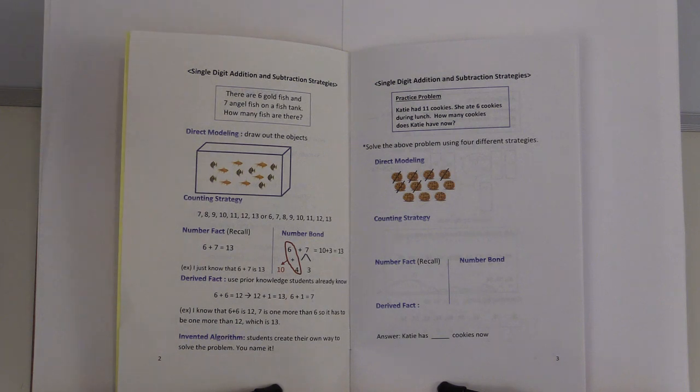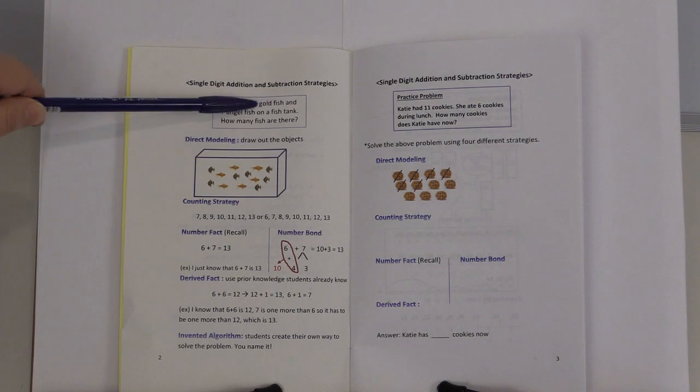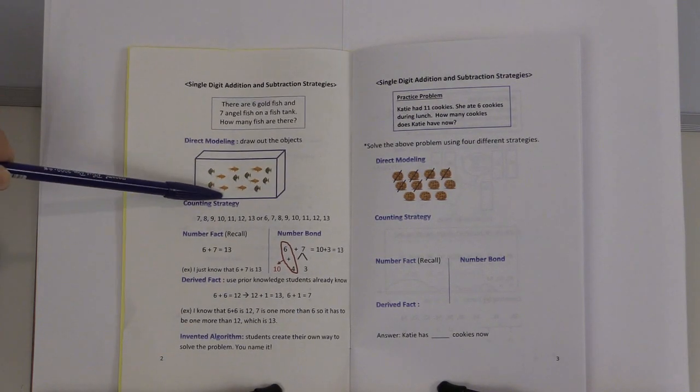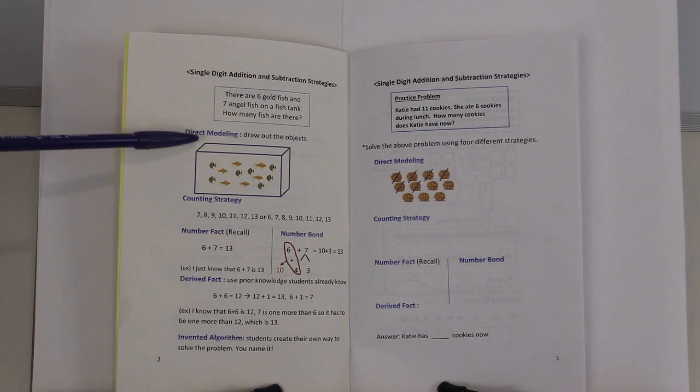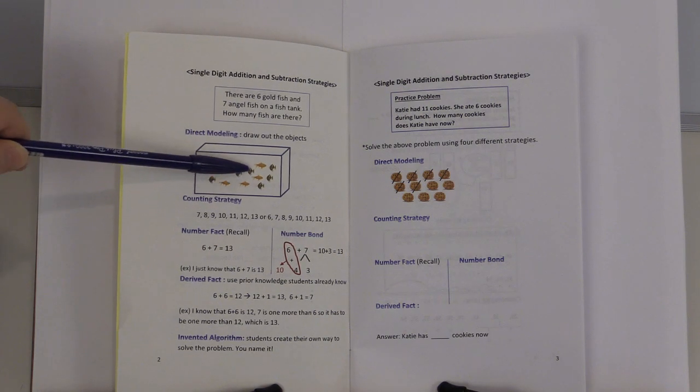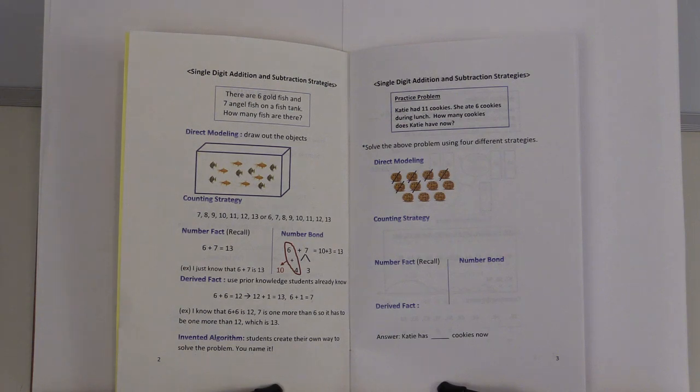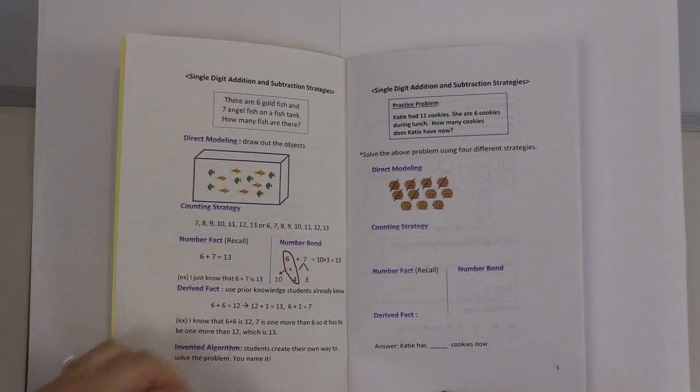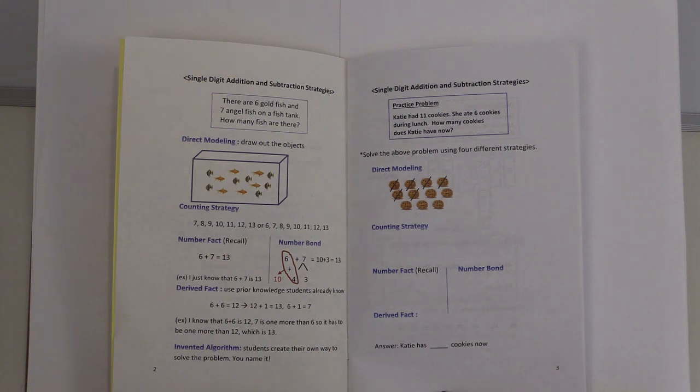You don't need to draw a really nice fish, right? So they can draw a box, and then they can draw 6 goldfish, 1, 2, 3, 4, 5, 6, and they're going to draw 7 angelfish, 1, 2, 3, 4, 5, 6, 7 angelfish, and they can count how many they have all together. All right. So that's how I got the answer. I need to draw something, or I need a concrete object, like counting chips, or manipulatives, some kind of concrete model. I need to be able to tell a number. Without the drawing or concrete object, I cannot say my number. So that's direct modeling.